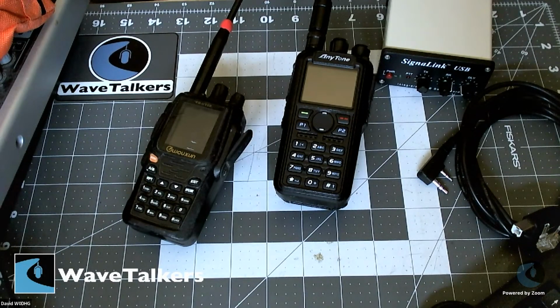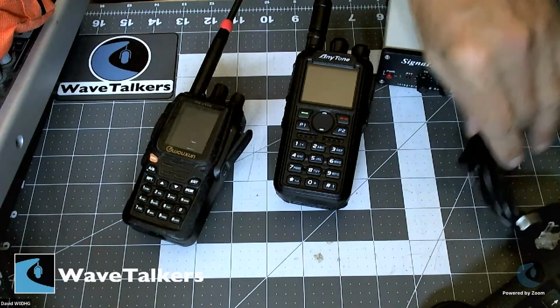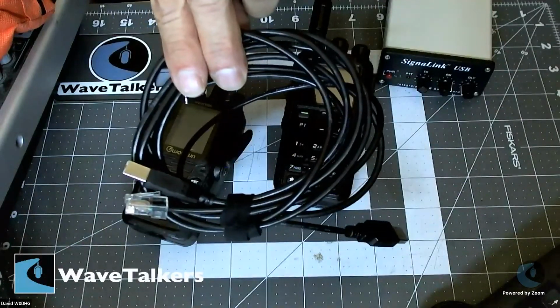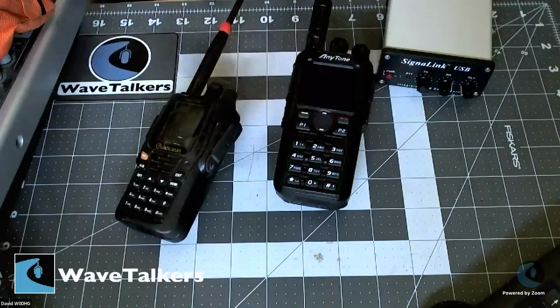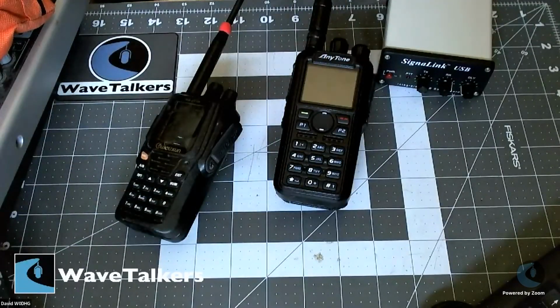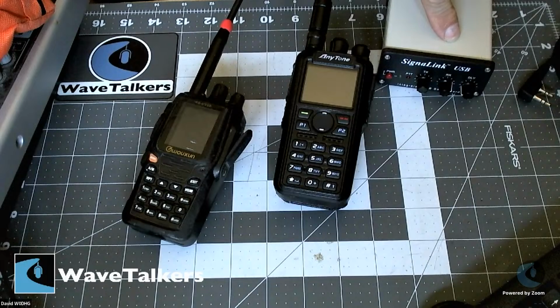And the solution I have for that, along in that bag that I'm showing you there, is this set of cables here. What I like about this set of cables is it has that Kenwood connector that will go in the back of the SignalLink and allow me to use any of these HTs that will support that Kenwood type connector.